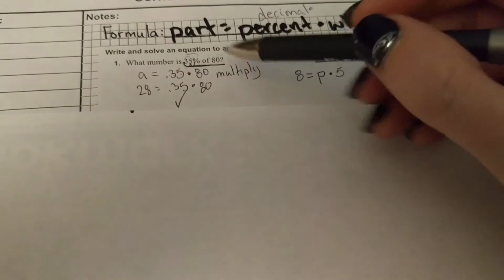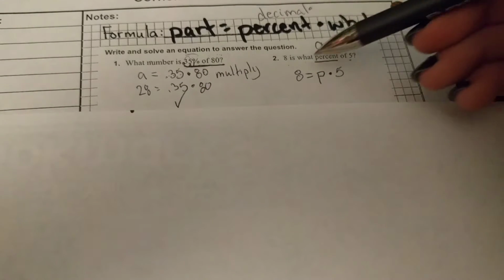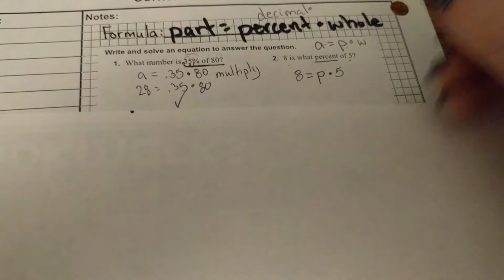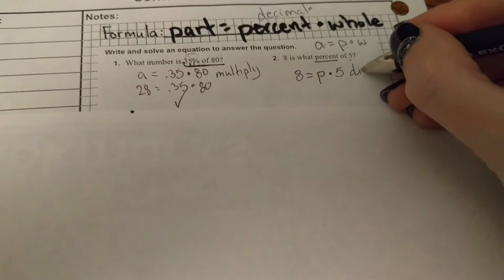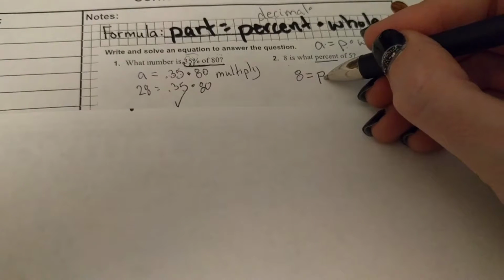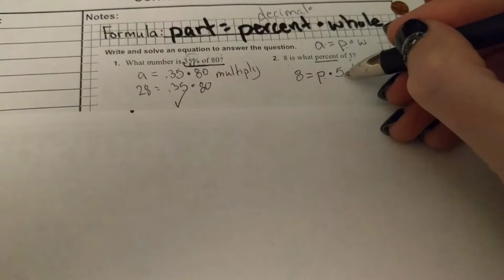Now, just like right here where I said that if you have both of the numbers on the same side, you're going to multiply. If you have numbers on different sides of the equation, you're going to divide. And the reason you're going to divide is because you are trying to get the variable by itself. And the only way to get the variable by itself is to get rid of this number right here.